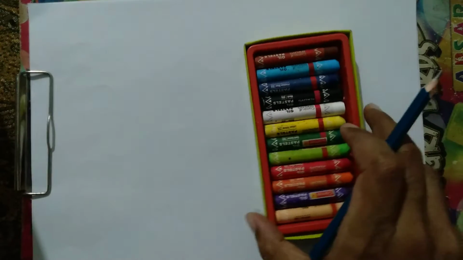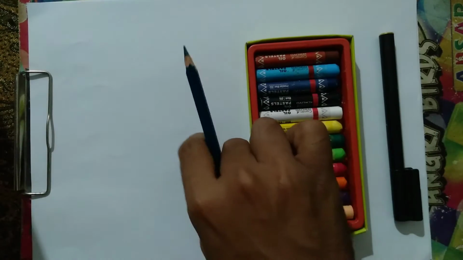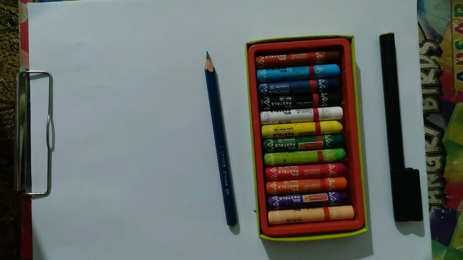Hi students, today our topic is how to color a landscape using oil pastels. We require oil pastels, a black sketch pen and a pencil. First draw a landscape like this.